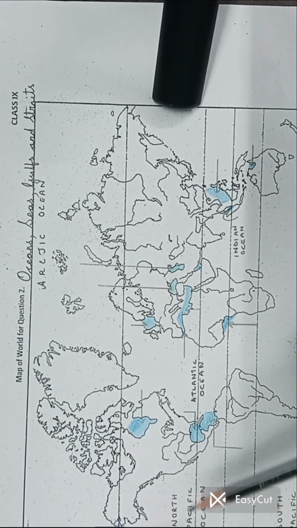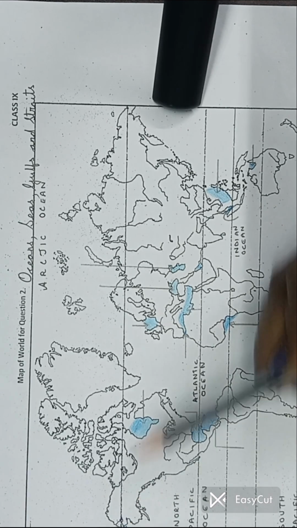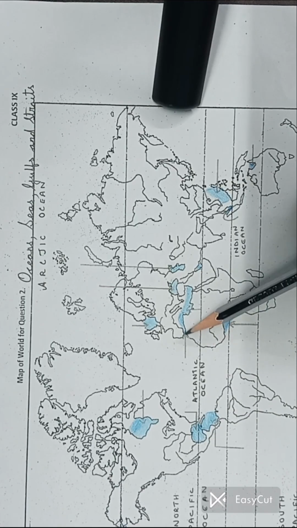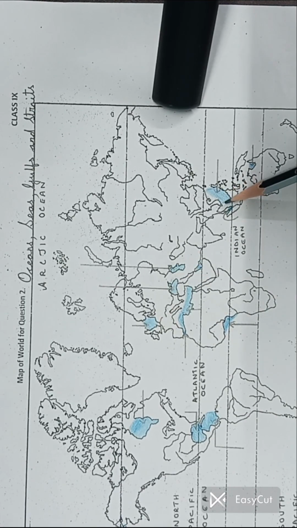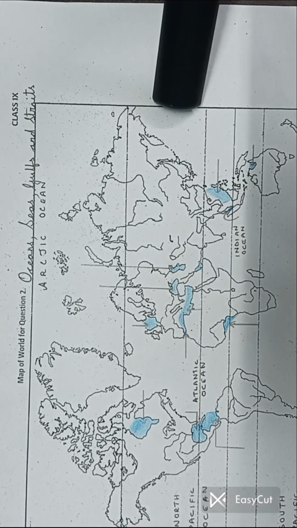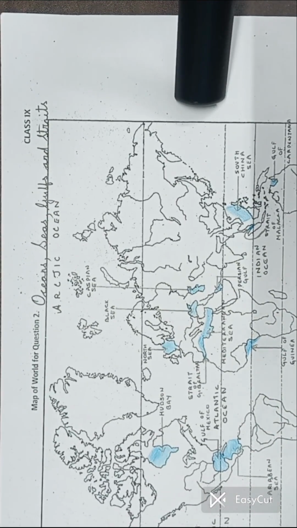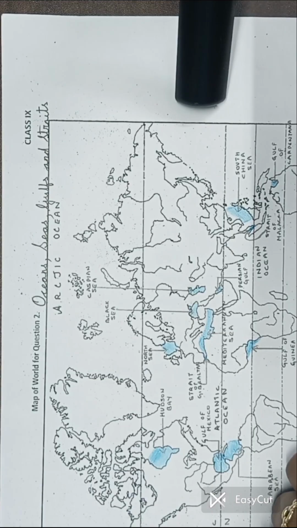Now, as you can see, I have drawn the arrows with the arrowhead to the place. In each of these, the arrowhead is pointing towards the place. You can see these arrows with the arrowhead towards the place. Now you have to label them. So this is your Bering Strait.